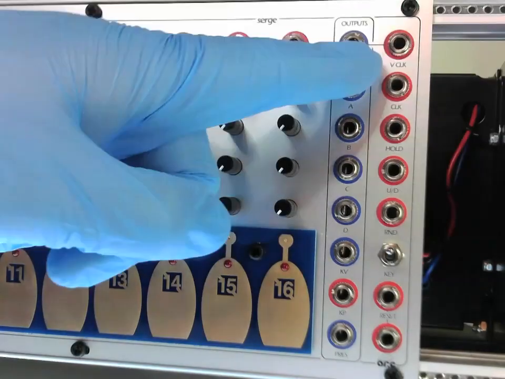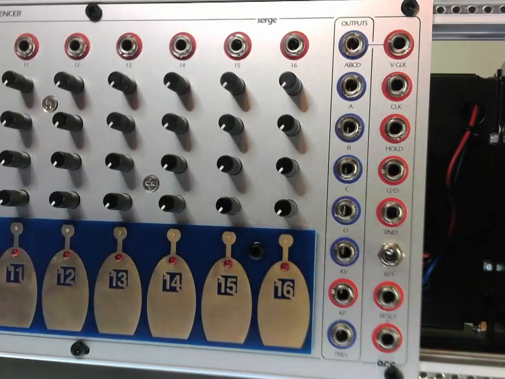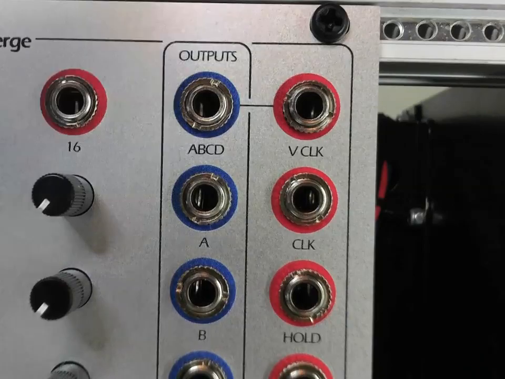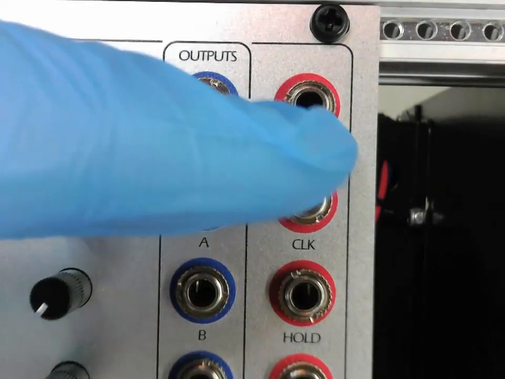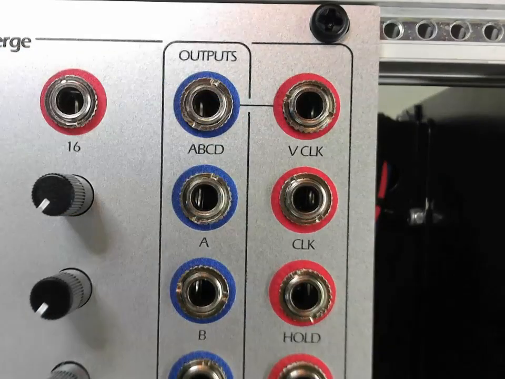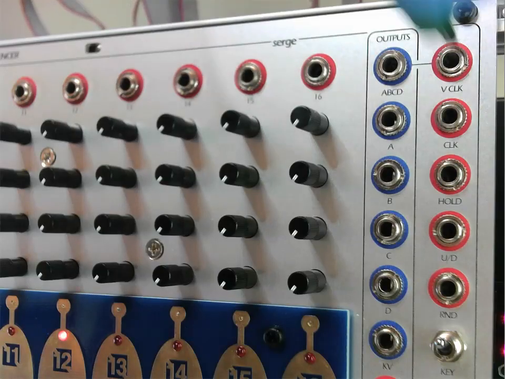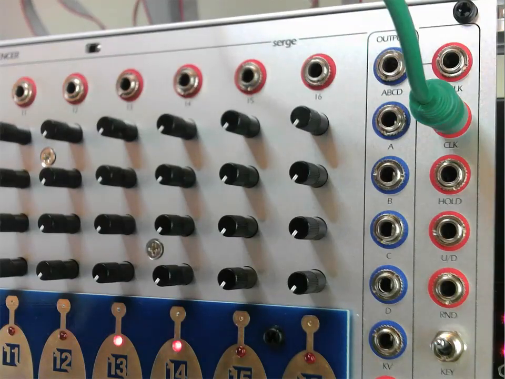Input section. The input section of the module has 8 jacks. From top to bottom, they are vertical clock input. A trigger pulse sent to this jack will advance the current active row available from the ABCD output. Clock input. A trigger pulse sent to the clock input will advance the active stage sequentially.